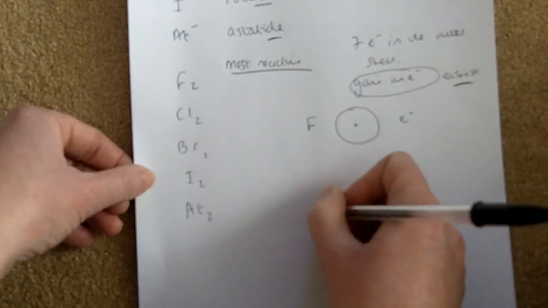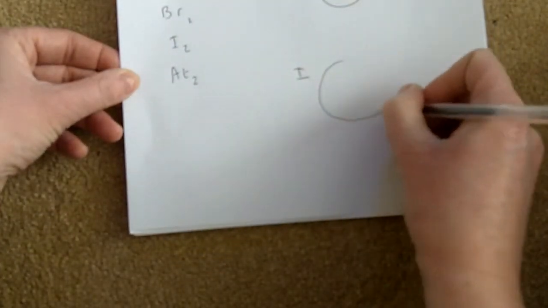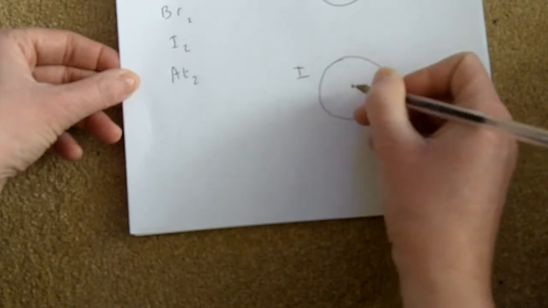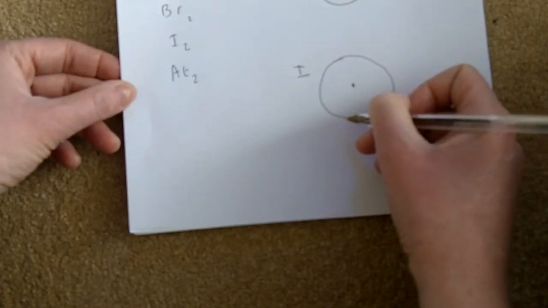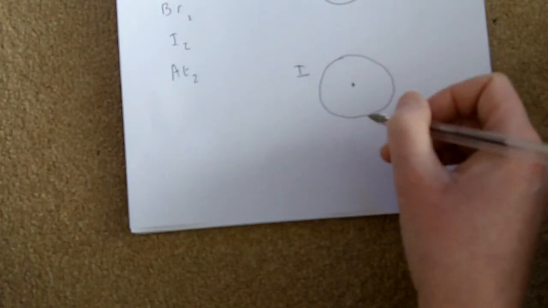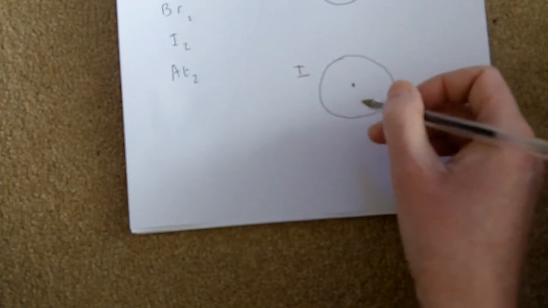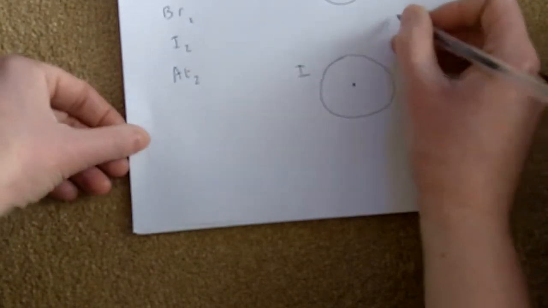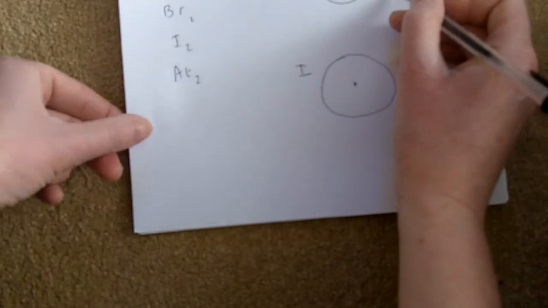And if you take an iodine atom, for example, an iodine atom is much larger. An iodine atom has more shells and more shielding. And which one is going to gain the electron the easiest? So an electron to be gained.